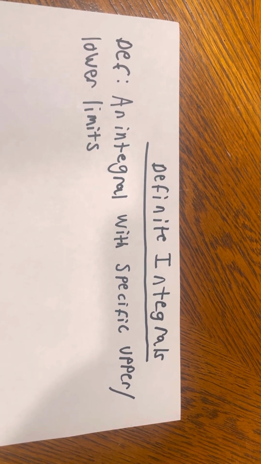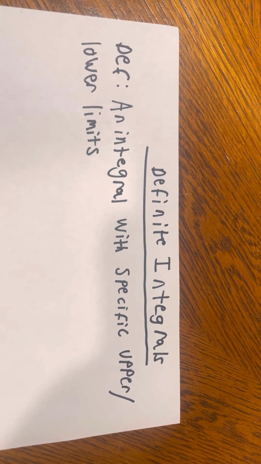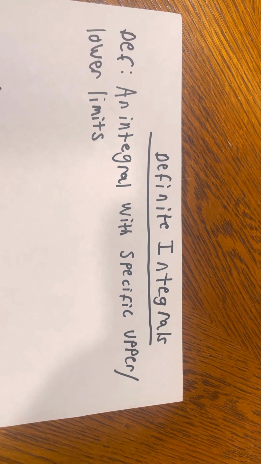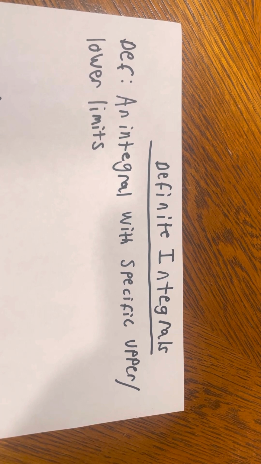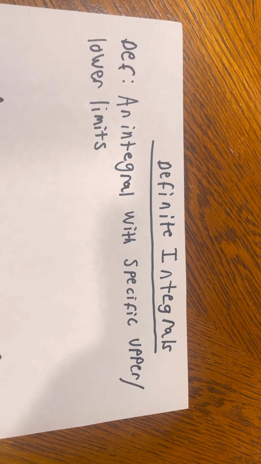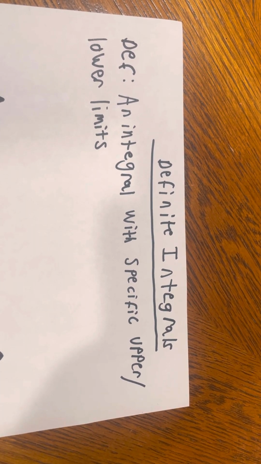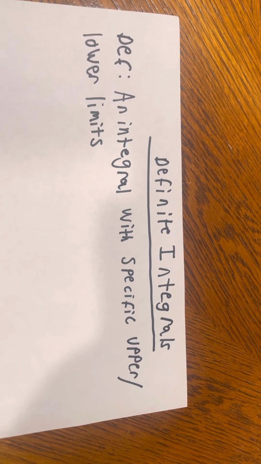But besides that point, in this video we are going to be talking about definite integrals. Now, a definite integral, I wrote a little definition here, is an integral with specific upper and lower limits. That is the best way to summarize it.